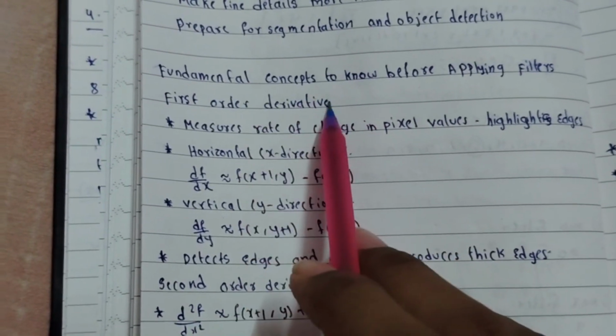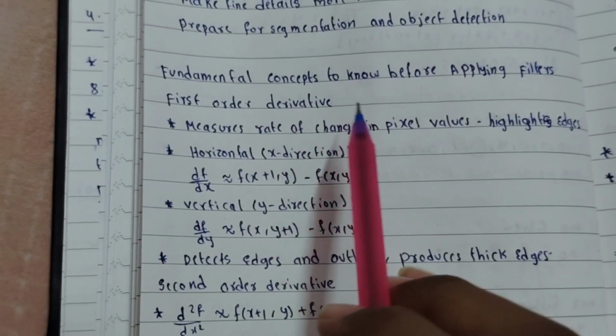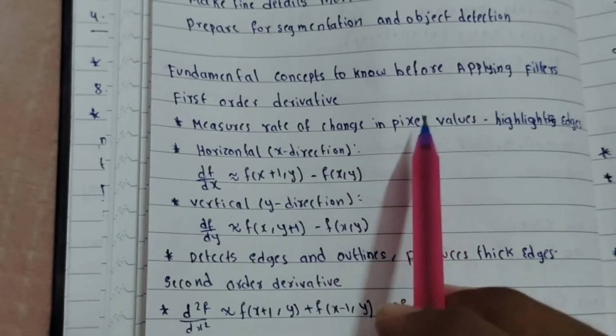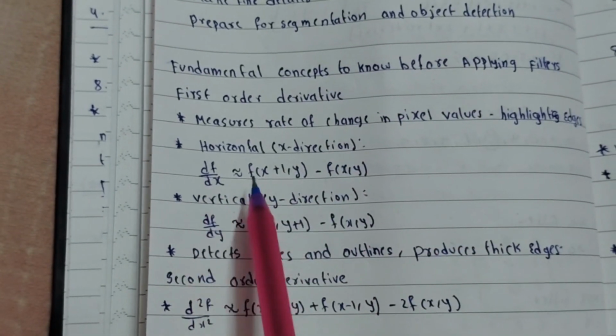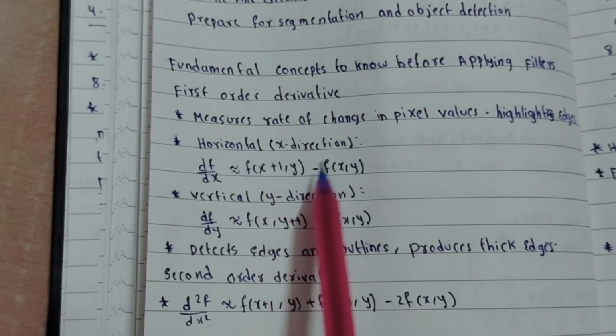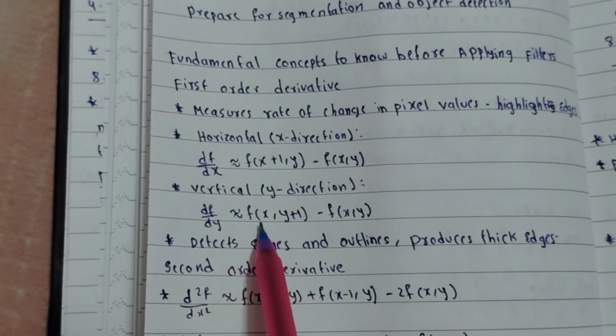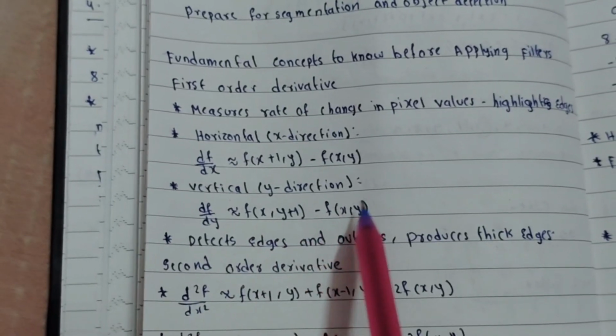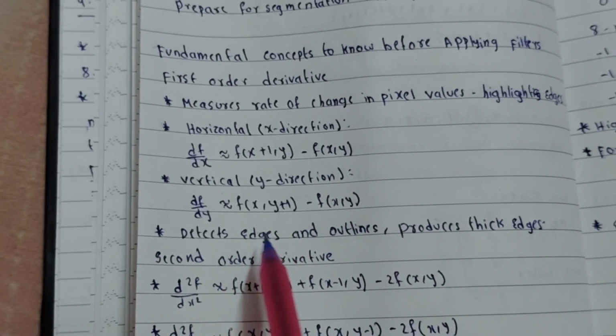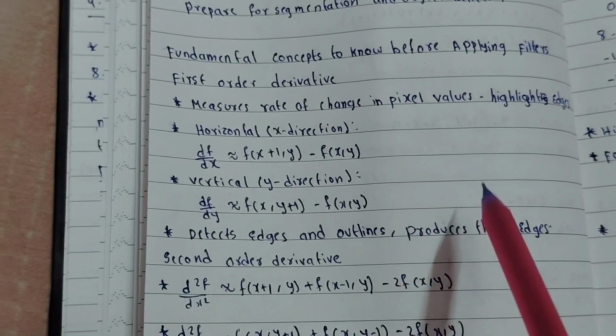First one is the first order derivative. It basically measures the rate of change in the pixel values. In the horizontal direction, df by dx equals f of x plus 1 comma y minus f of x comma y. In the vertical direction, df by dy equals f of x comma y plus 1 minus f of x comma y. It detects the edges and outlines, and produces thick edges.